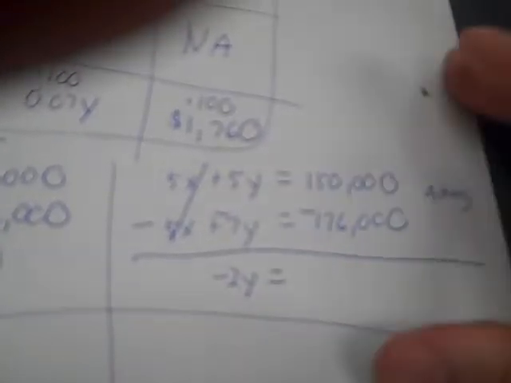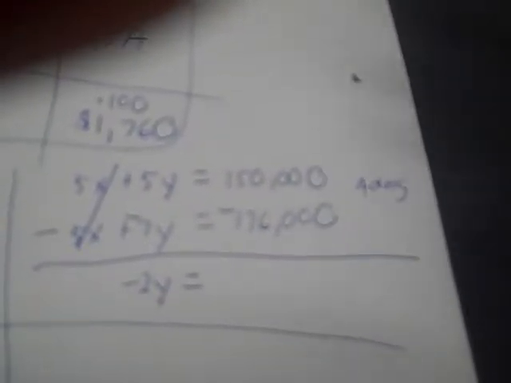Okay, now you make that negative. Remember, you're always adding. And then make your 7 negative and 176,000 negative. So you add 5 to negative 7, that's negative 2y. And you add 150,000 plus negative 176,000, that's negative 26,000. And then divide both sides by negative 2. That's going to be $13,000. That's your Y, 7%.